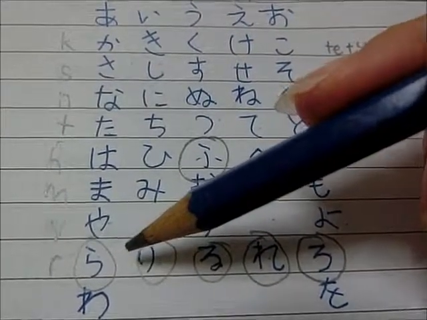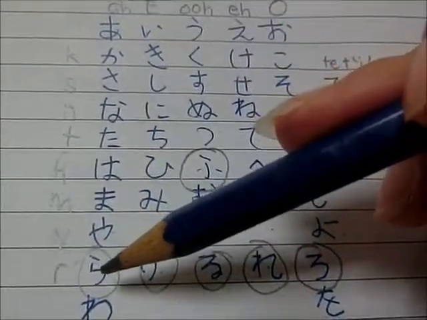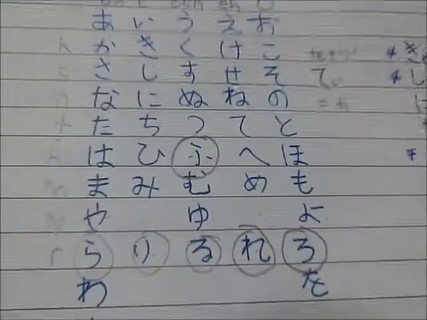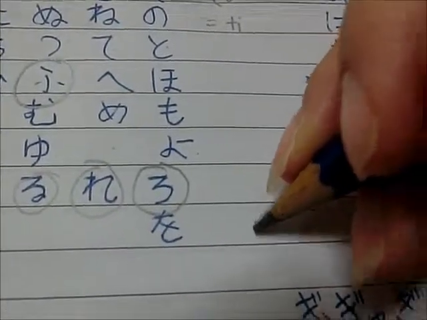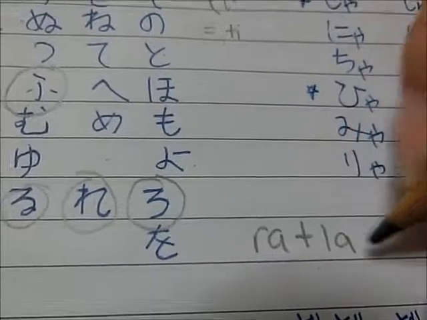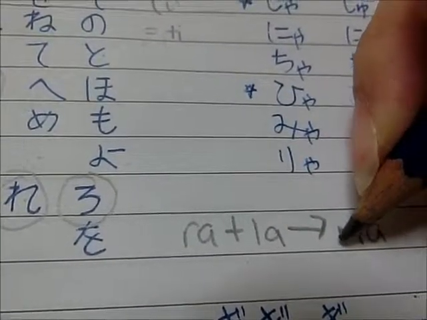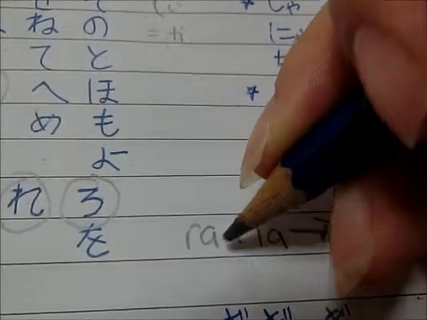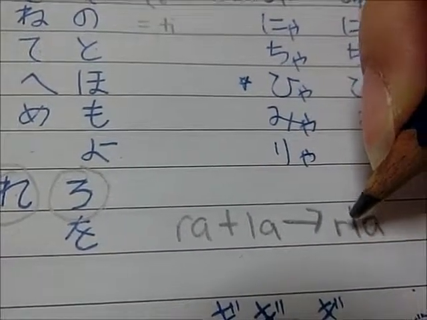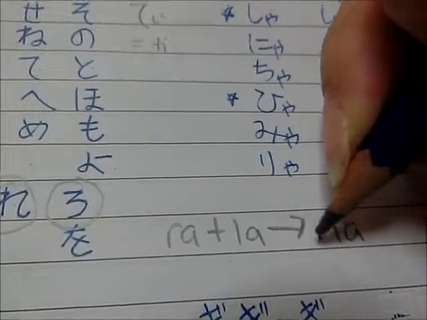So it sounds like L-A, right? But it's actually a mix between Ra and La. So you can mix them to pronounce it like this. You start with R, Ra, and you end up with a La. So it's like this, La, Ra, Ra, Ra.